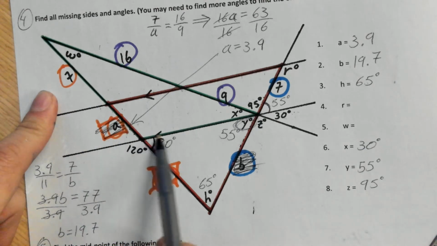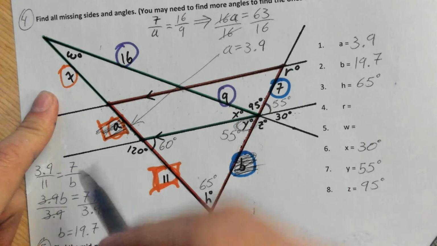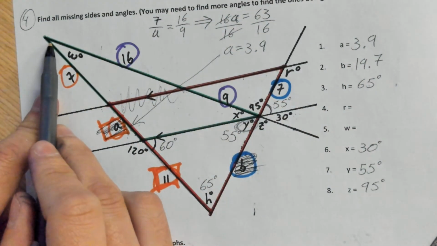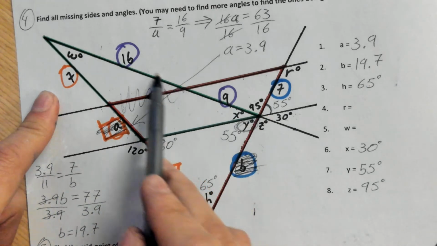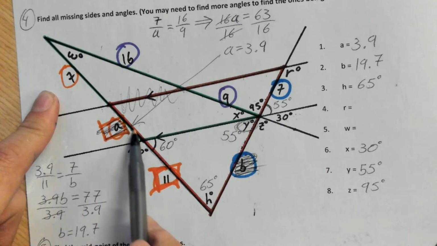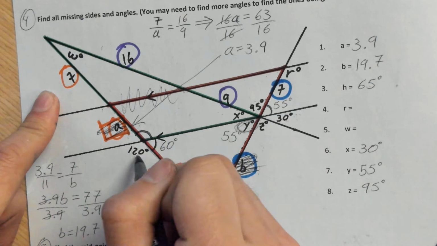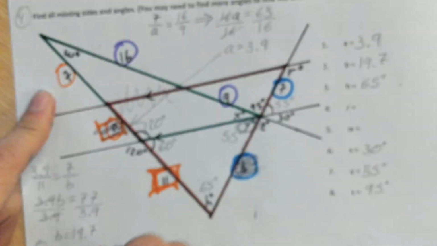Okay, so the angles on this big triangle, you don't have to pay attention to this line here in the middle. Even though it goes through the triangle, it doesn't really matter. I'm looking at the big triangle as a whole. Now look at this. Do I know this angle here? I do. It's opposite to 120, so this angle measures 120 degrees.